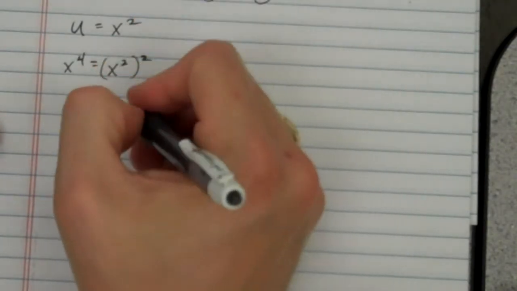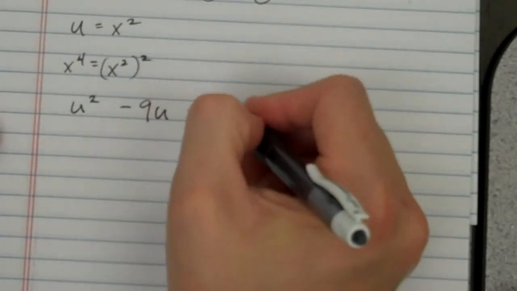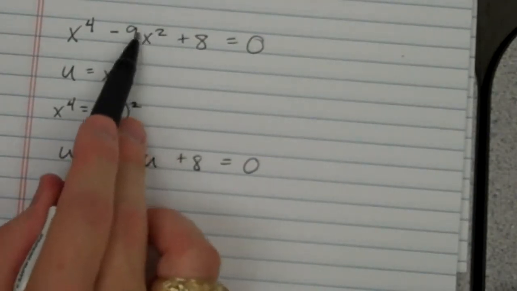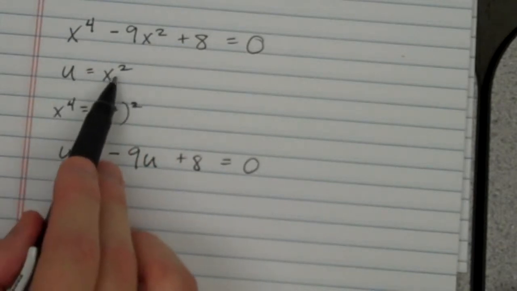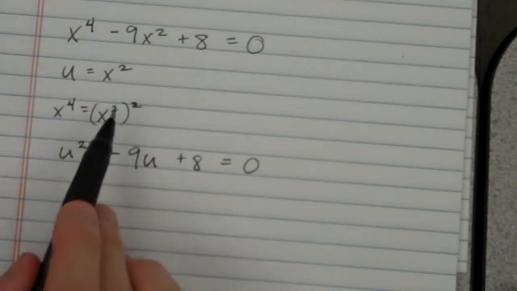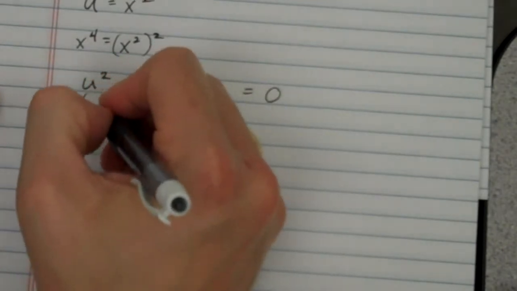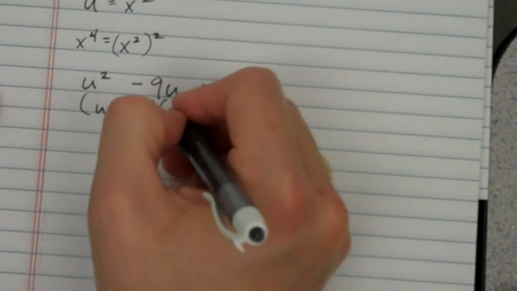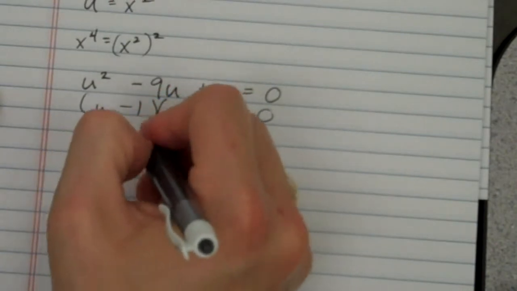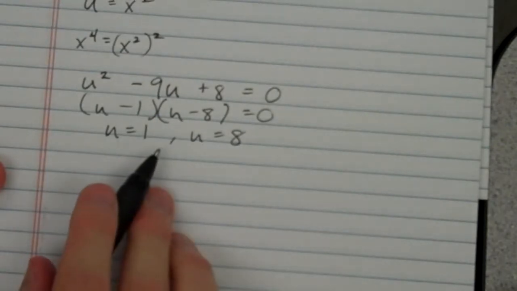And then this would be minus 9 times, instead of x squared, I would write u, plus 8 equals 0. So all I've done is I've chosen this to be my new term, and I've replaced it with a u, and here it's u squared. So now I have u squared minus 9u plus 8. Now can I solve this? Of course I can. I'm going to do this by factoring. Minus 8, minus 1. Perfect, we all know how to do that. So u equals 1, u equals 8. We're geniuses. Okay?